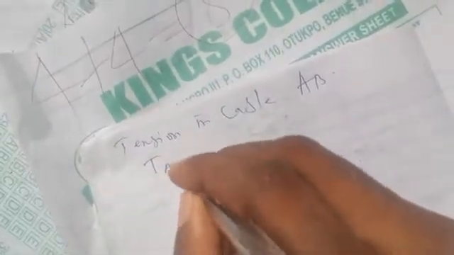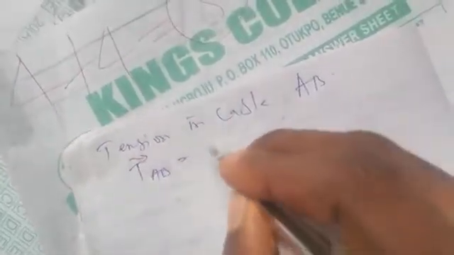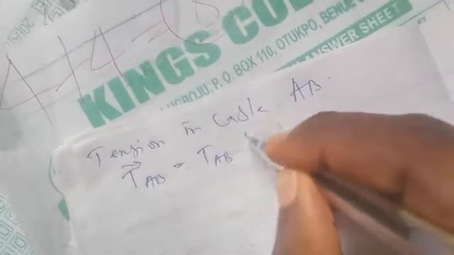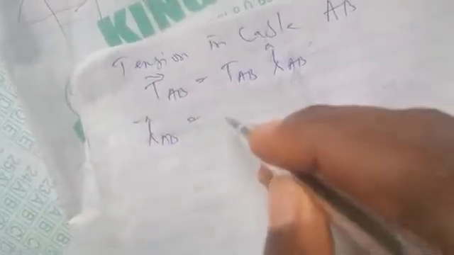In cable AB. Okay, so tension in cable AB happens to be the magnitude of tension in AB times the unit vector in AB. So we'll now find the unit vector in AB. The unit vector in AB, we already know this to be the position vector in AB all over the magnitude of the position vector in AB.